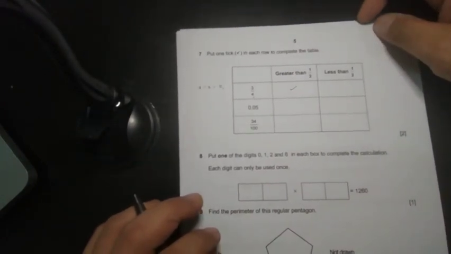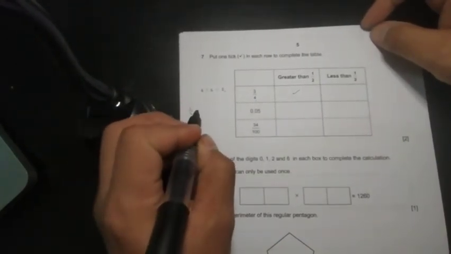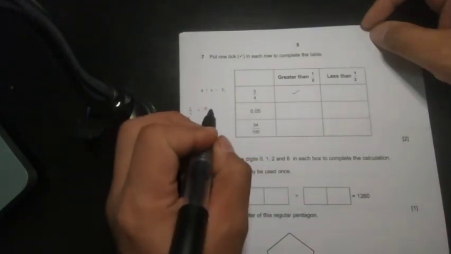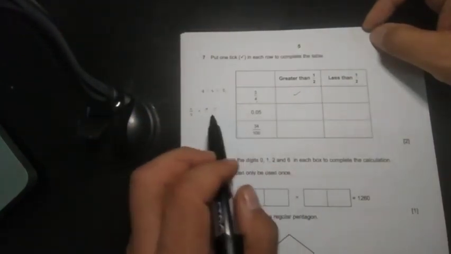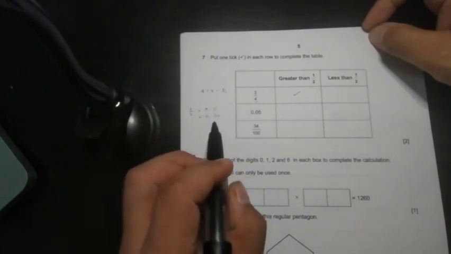Alright, so now we're going to answer 0.05. So 0.05 tells us that 1/2 can be expressed in terms of decimal as 0.5. Now, if you're going to compare 0.5 and 0.05, we can also express 0.05 as 0.50. So just by simply looking at these digits, we can understand that this decimal number is less than half.